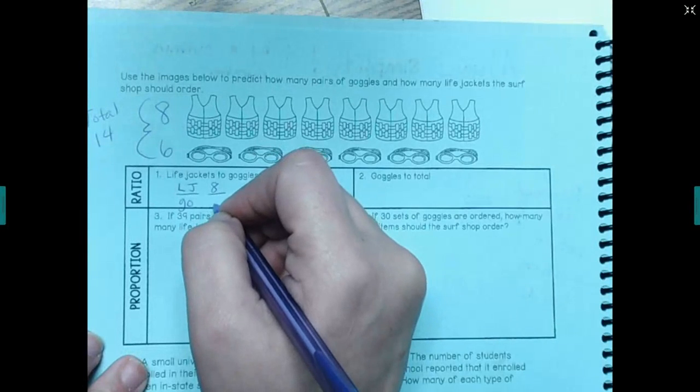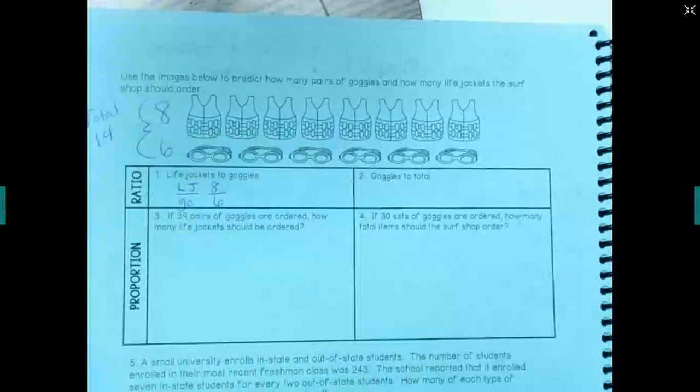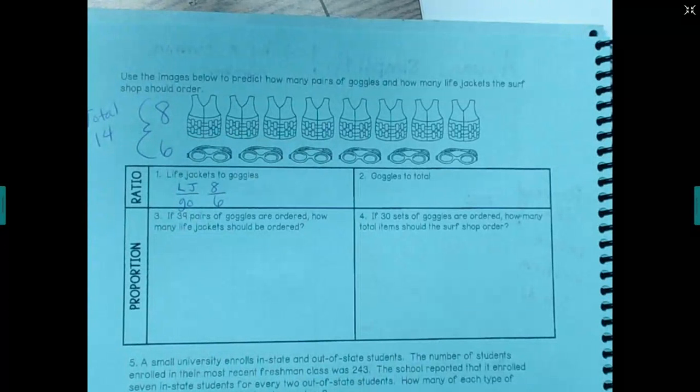8. Okay. How many goggles were there? 6. Okay. Now, what's the last thing you have to remember to do? Starts with an S. Simplify. You have to simplify. Okay.